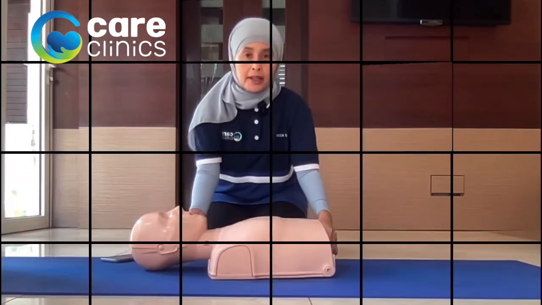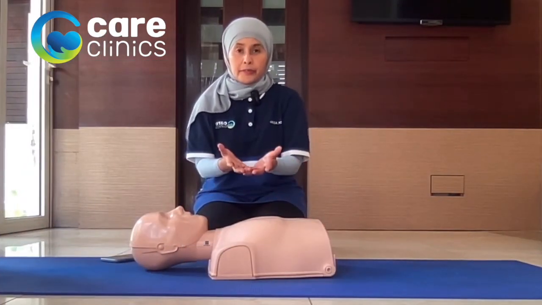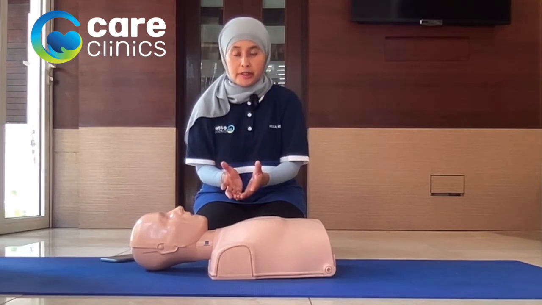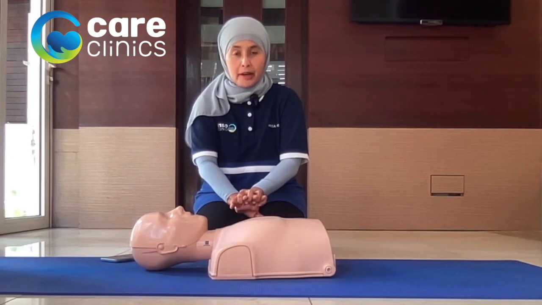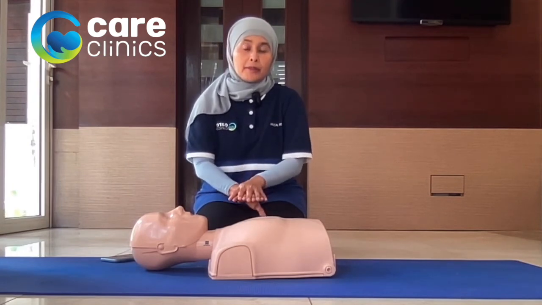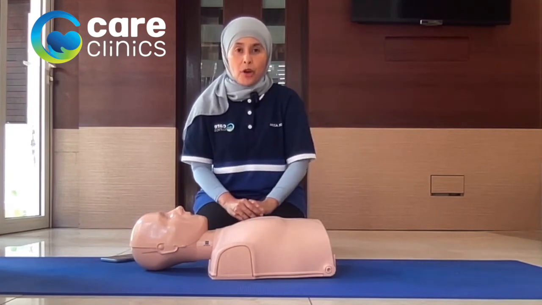If, when you check after 5 cycles, you cannot feel the pulse and there's no spontaneous breathing, then you need to continue with CPR. You keep doing that non-stop until the ambulance arrives or you have an AED to give the patient a shock.